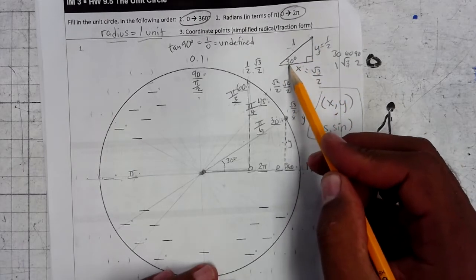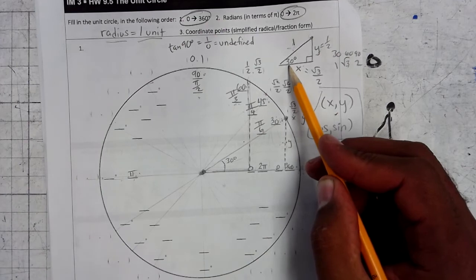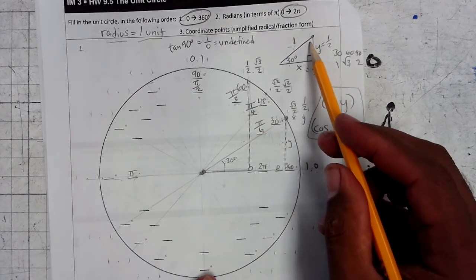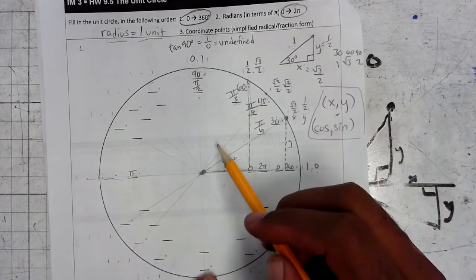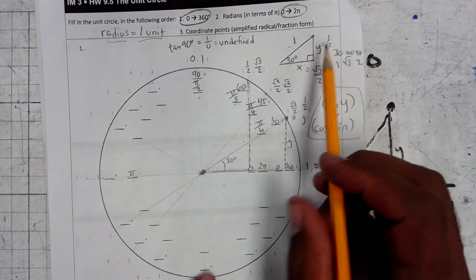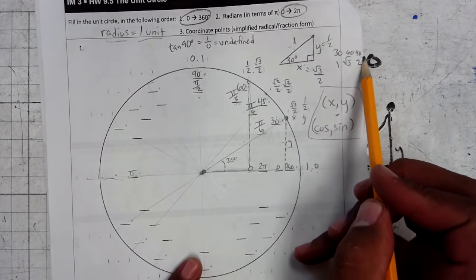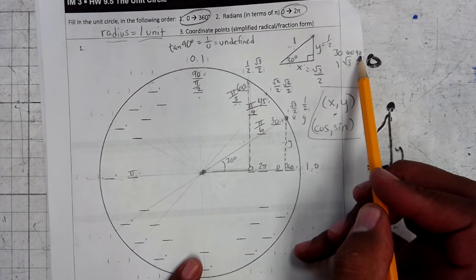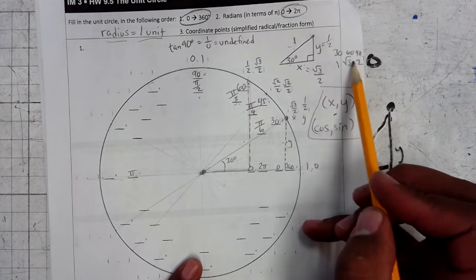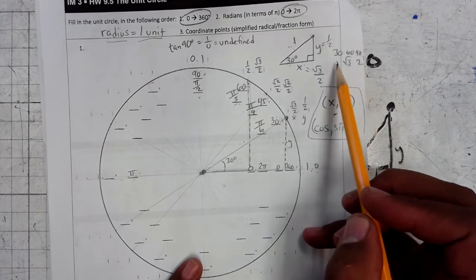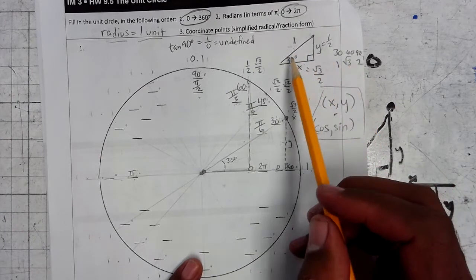And this is 30. And if you guys remember from last week, if this is 30 and this is 90, that means this is 60. This is a 30, 60, 90 triangle. And so we use that ratio to figure out these other two sides. Because we know that the side opposite 90 and the side opposite 30 have a 2:1 ratio, meaning that the side opposite 90 is twice as big as the one across from 30.